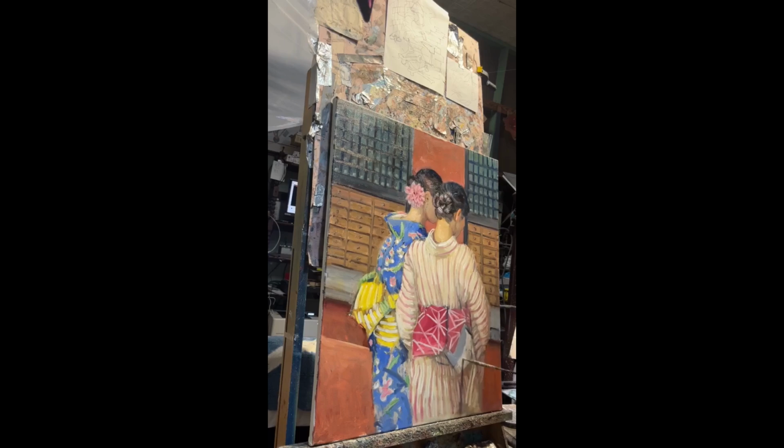But see, I'm just continuing to add lights, and here again, that's a cool highlight with the warmer gray forming the shadow of that part of the kimono.